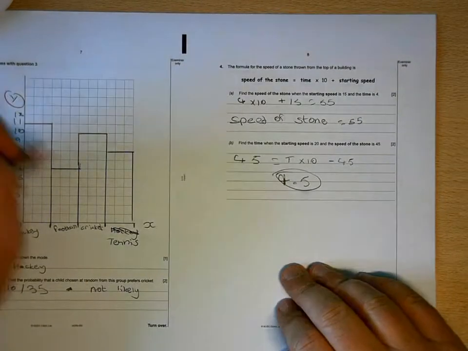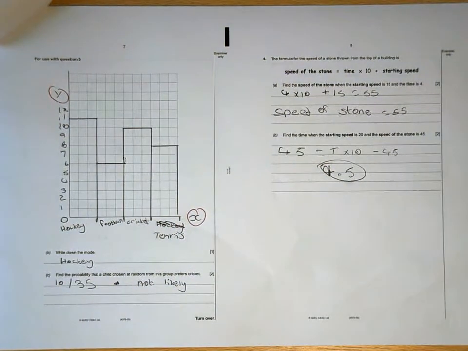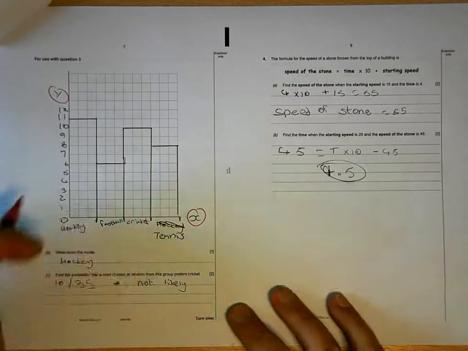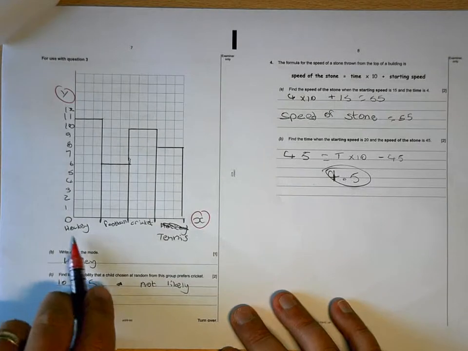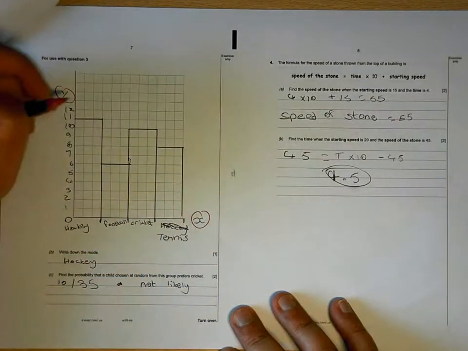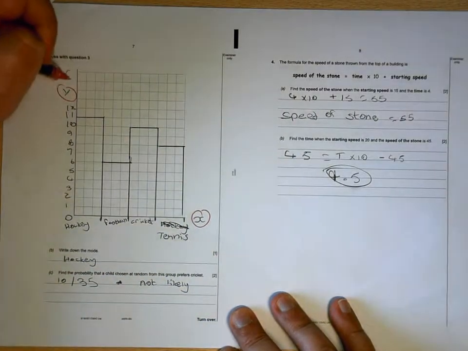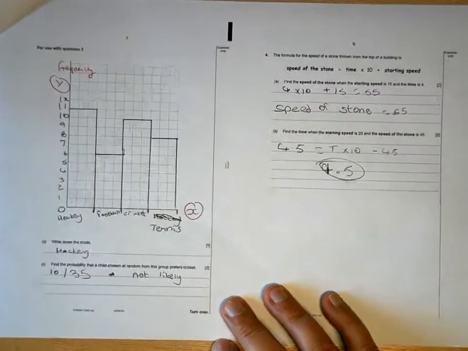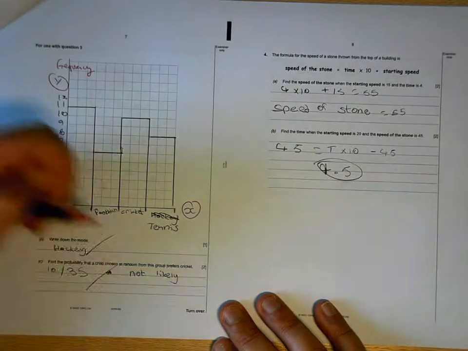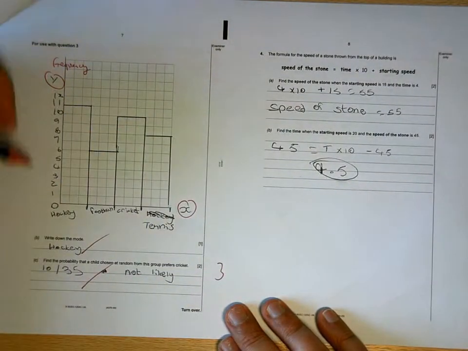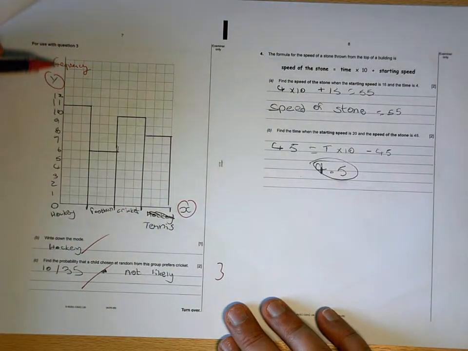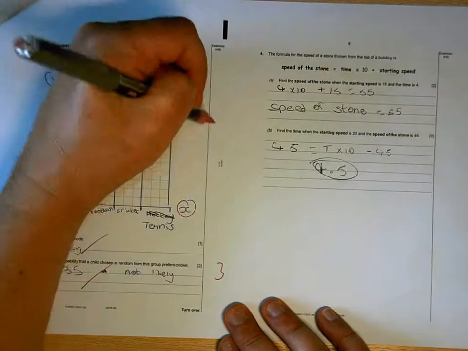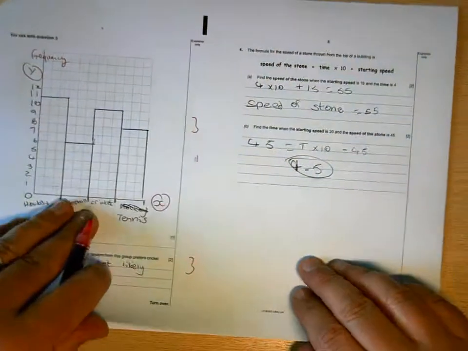Right. This isn't an XY graph. Okay, we're not plotting coordinates, we're representing data. So hockey, football, cricket, tennis is fine, but what you want to be putting on here is frequency or number of pupils. Those are right. So going back to this one, you're going to lose a mark for how your axis is labelled, but you'll still get 3 for the graph.